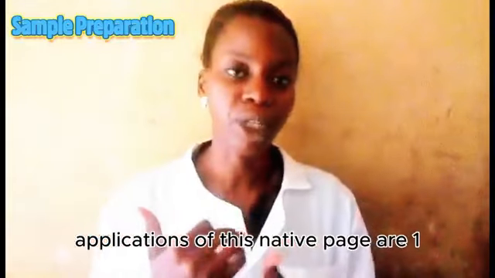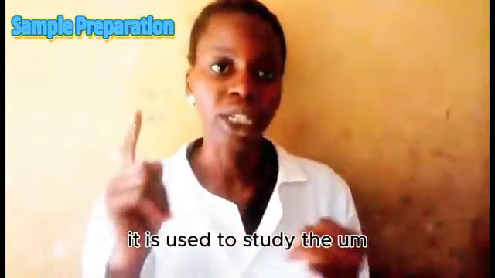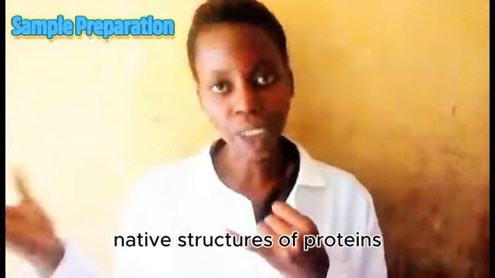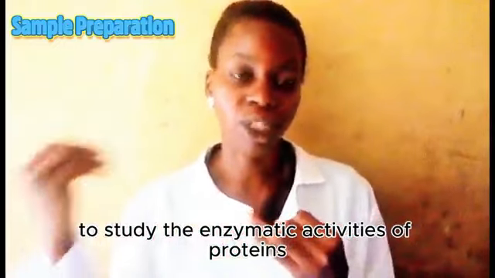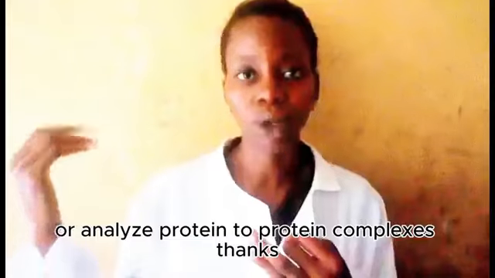Applications of this native PAGE are: 1. It is used to study the native structures of proteins. Secondly, it is also used to study the enzymatic activities of proteins or analyze protein-to-protein complexes.